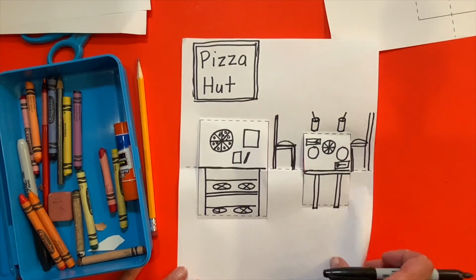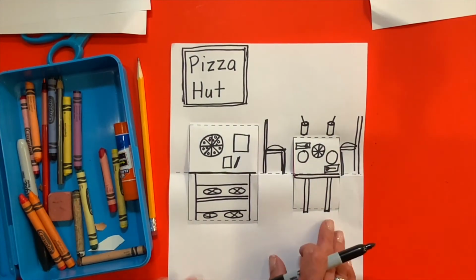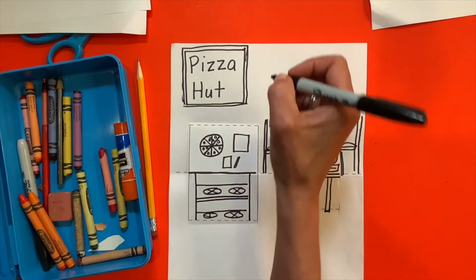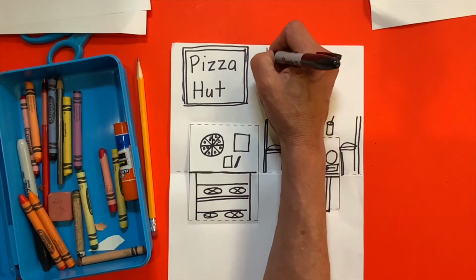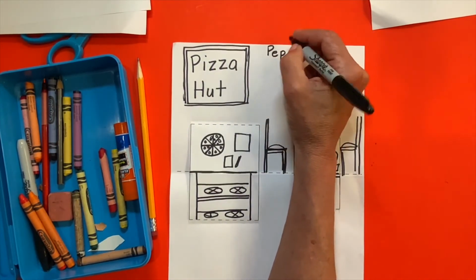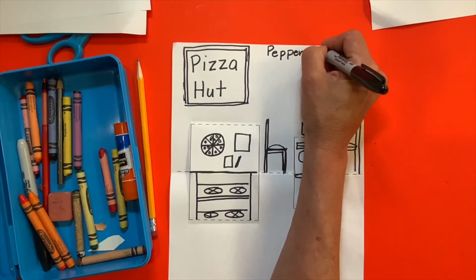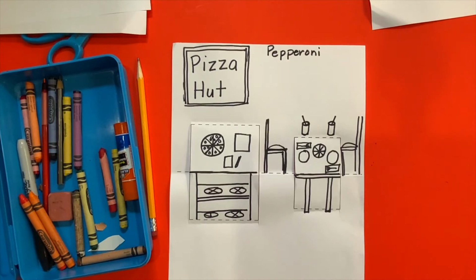Let's see. I think we should have pepperoni pizza, right? That's what everybody likes. So this is how you spell pepperoni. I'm going to use this space right here to write my menu. Pepperoni. I'm writing it at the very top.